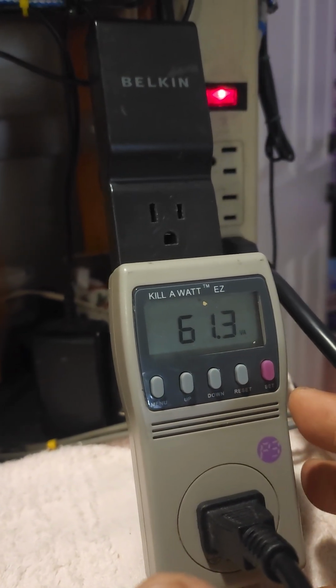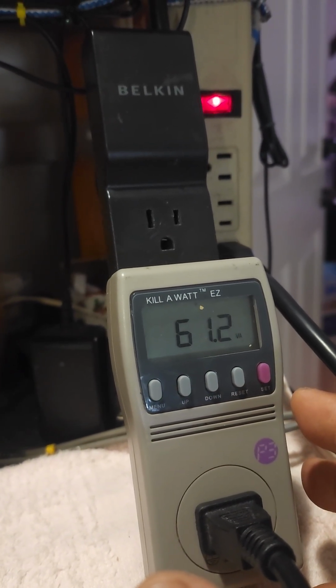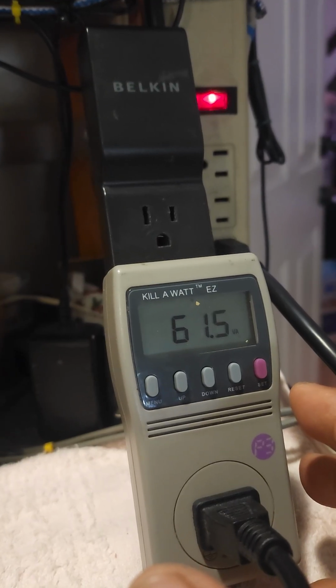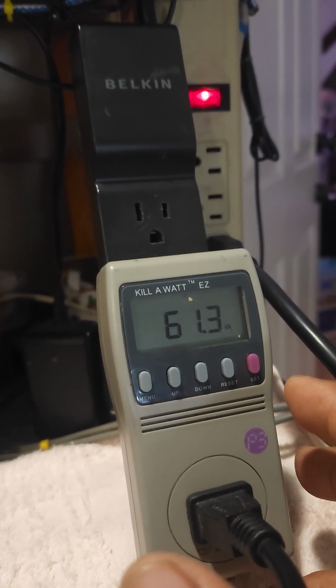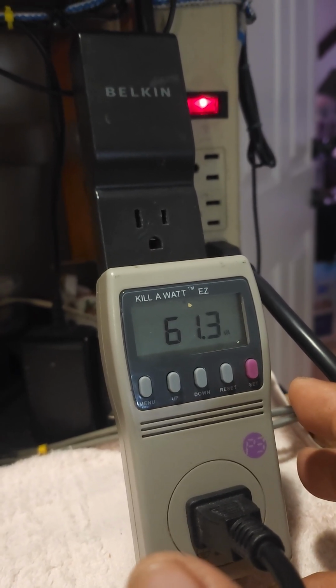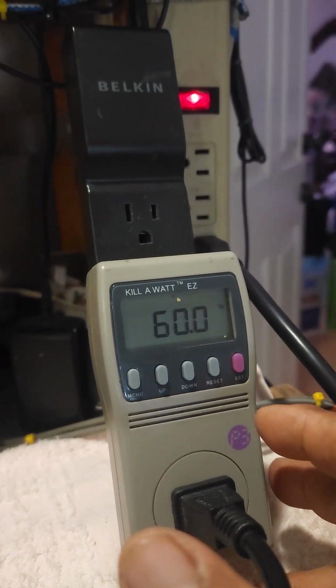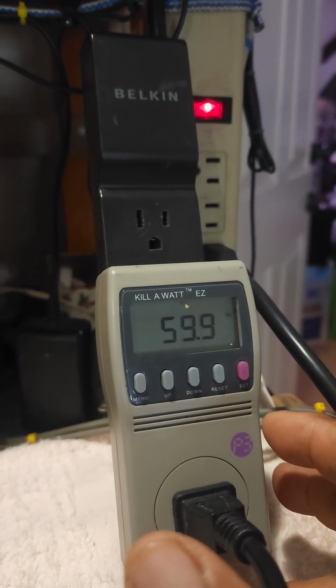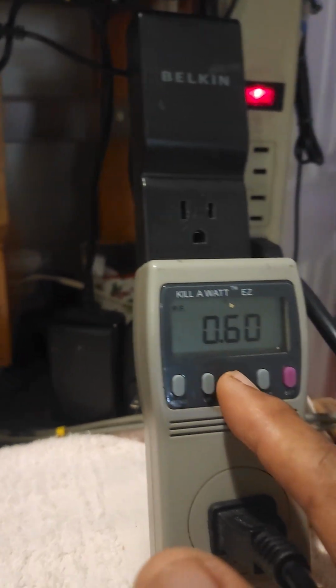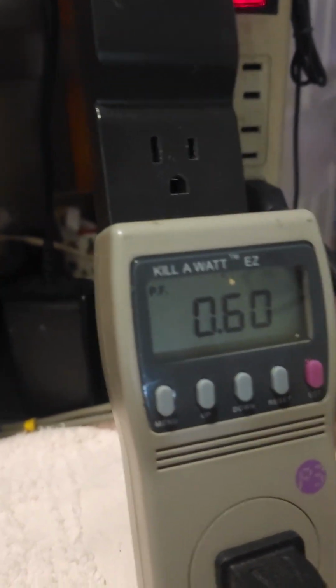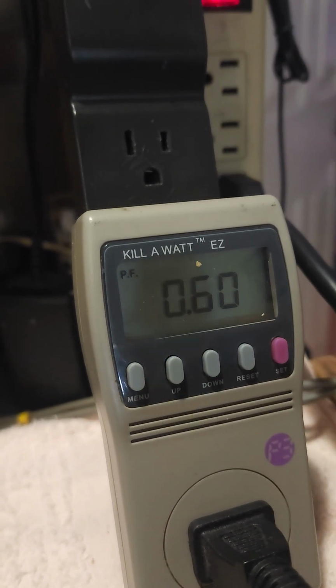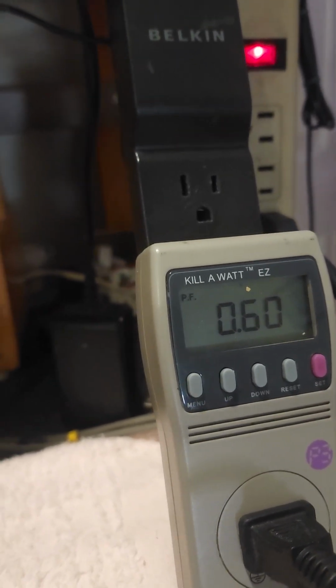The total apparent power is 61.2 volt-amperes. This is the apparent power. It's not kVA, it's just VA because this is just a small mini cooler. The frequency is 60 hertz. And last but not least, the PF or power factor of this is 0.60.